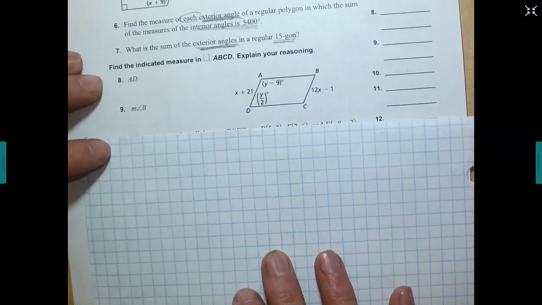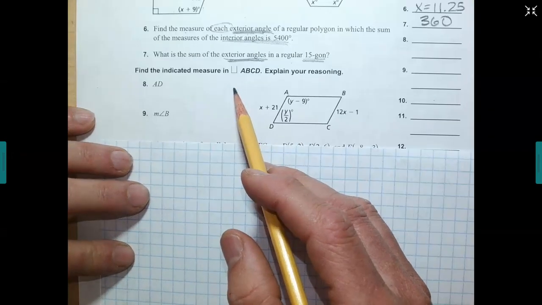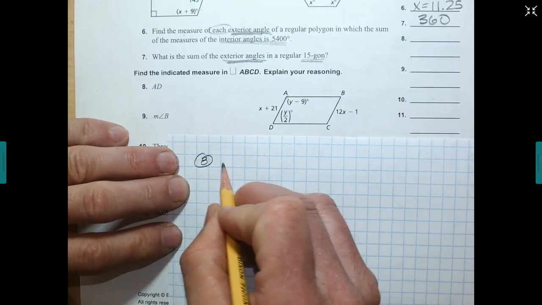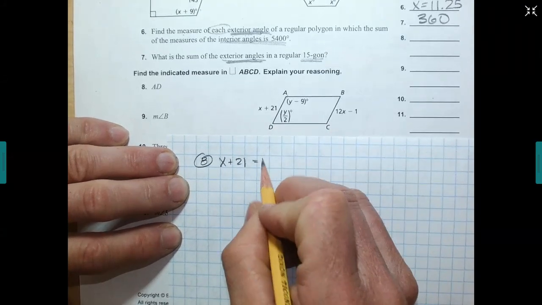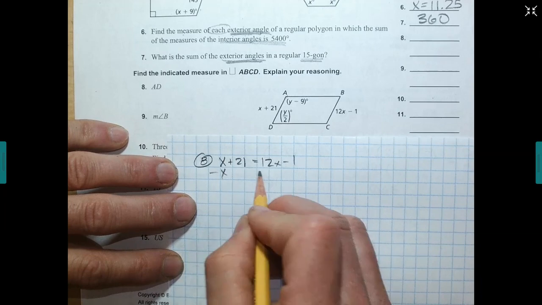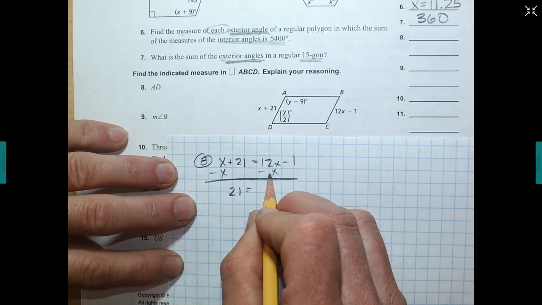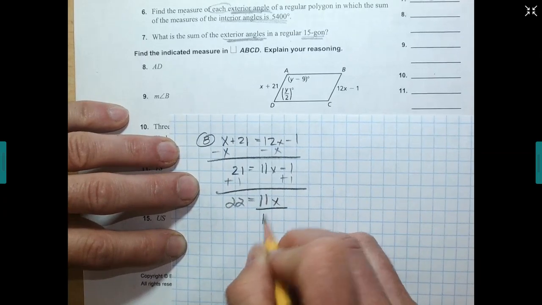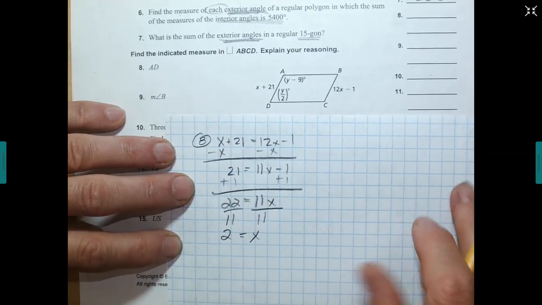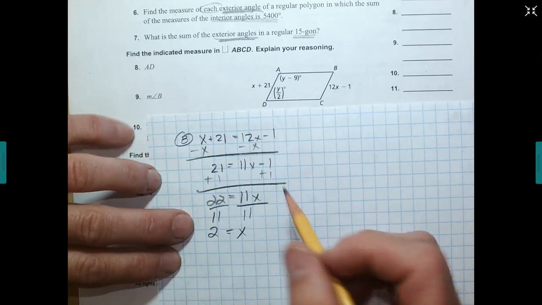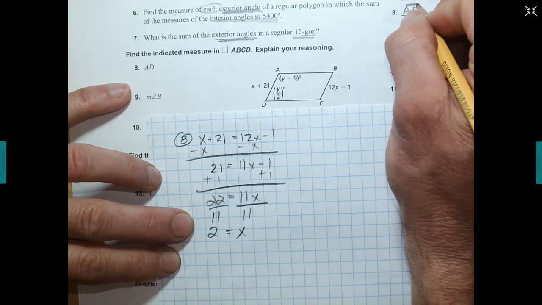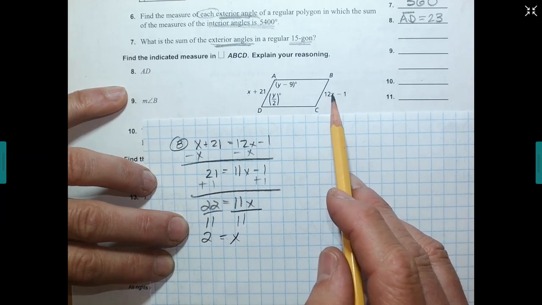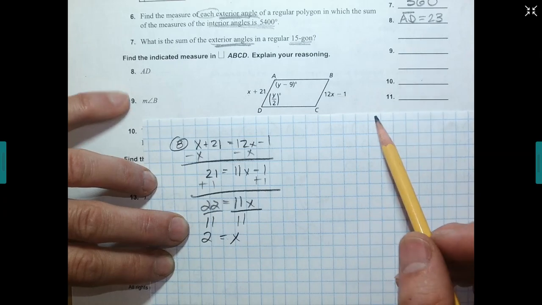Number 8. Find the length of AD right here, and this is a parallelogram. So AD is x plus 21 equals 12x minus 1. Minus x, so I get 21 equals 11x minus 1. 22 equals 11x. X equals 2. But that's not my answer. I have to plug this in. So I have 2 plus 21, so I get 23. So AD equals 23. I can plug it in over here: 12 times 2 is 24 minus 1, that's 23. So I should get the same answer on either side.